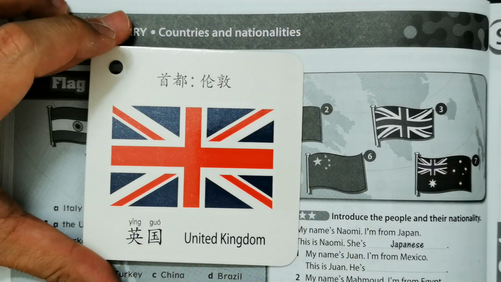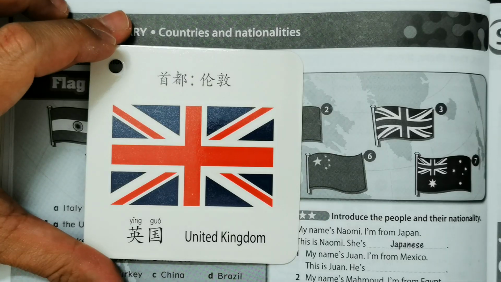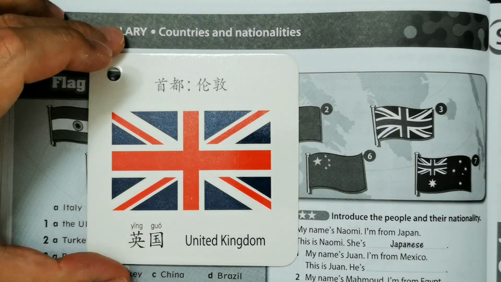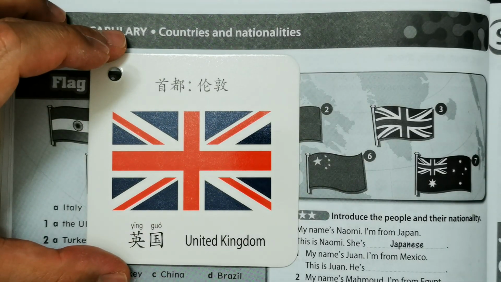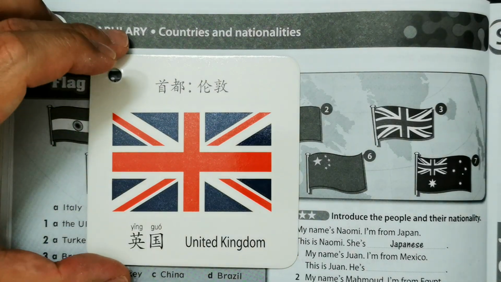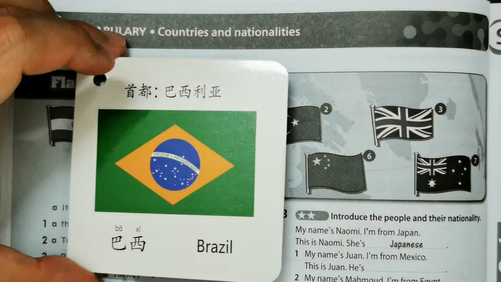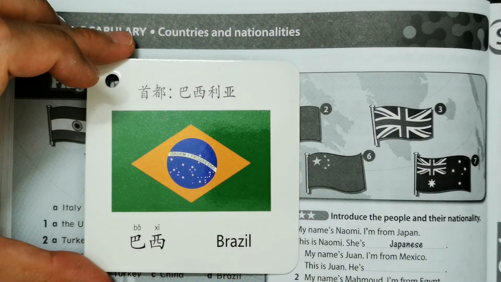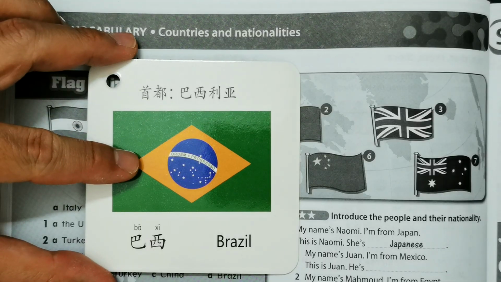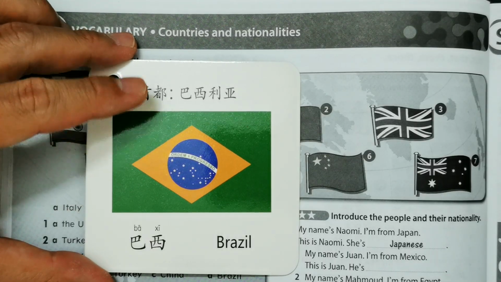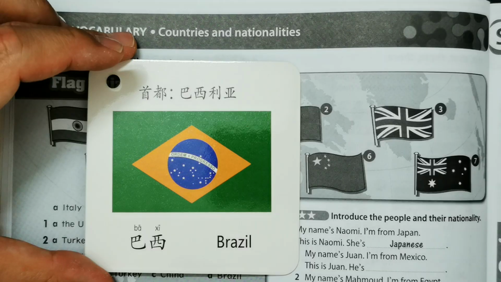And then we have the next country. This is the UK, United Kingdom. They have 3 colors: white, red and blue. And then we have Brazil, roughly around 4 colors: green, slightly yellow, and then blue.